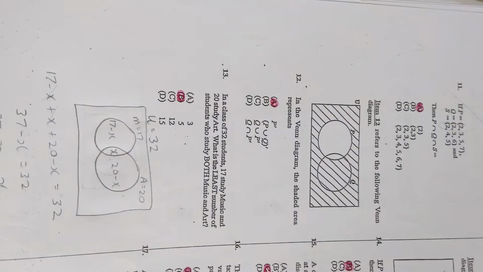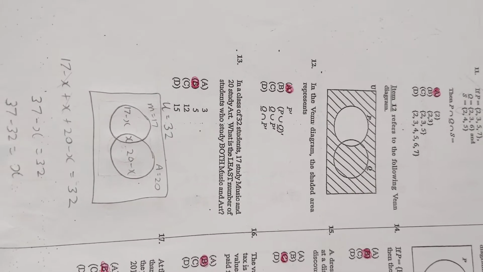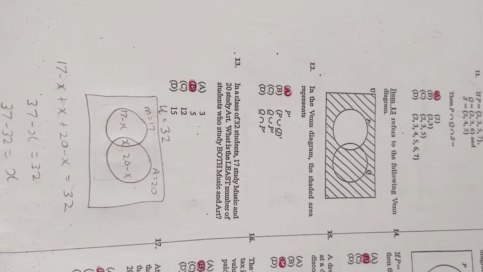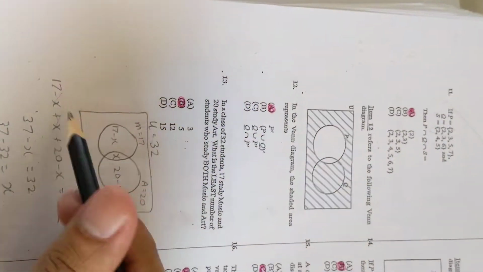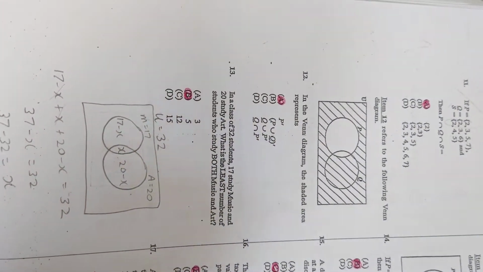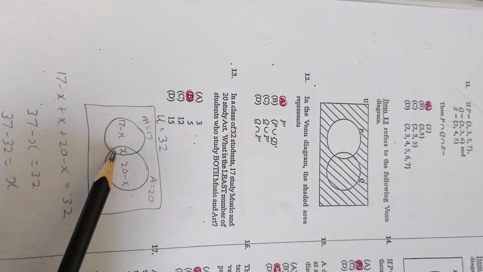To take a look at number 13, we have 32 students in a class, 17 study music and 20 study art. What is the least number of students who study both? So we have 32 students in the class. Again, a diagram is helpful. We want to say who study both, so I call the unknown X.